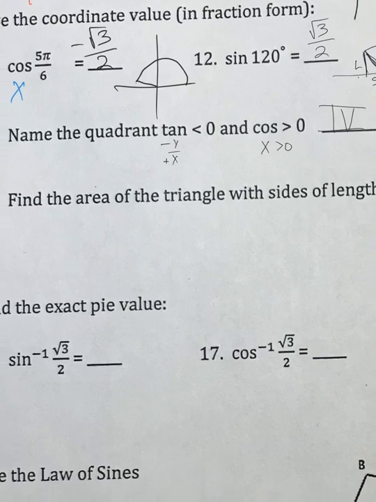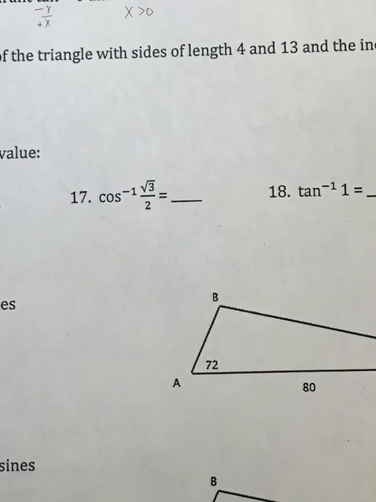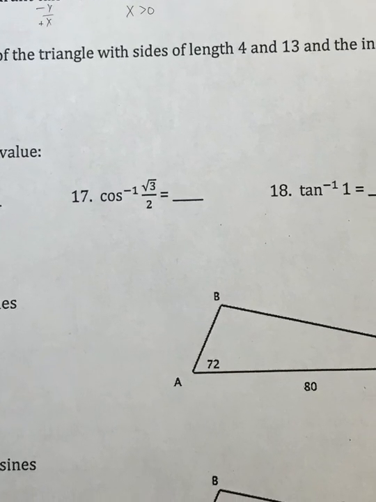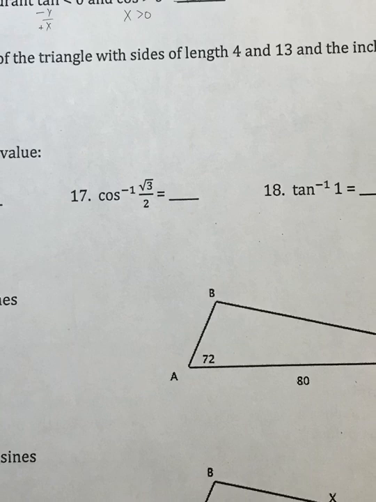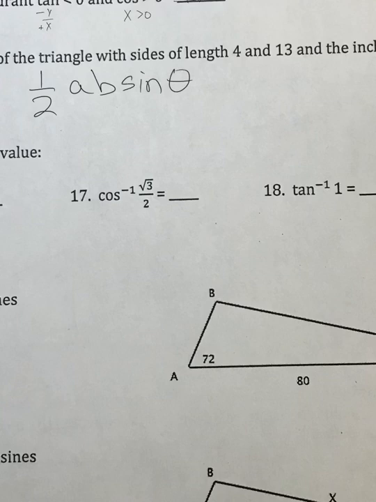Yeah, we're doing great. Make it a little bit smaller here for this one. Find the area of the triangle with side lengths 4 and 13 and an included angle of 64 degrees. What is the formula, please? Everybody fill in what we have. All right, so that's 1/2 times 4 times 13 times the sine of 64. Everybody figure it out, see if you get the right answer.